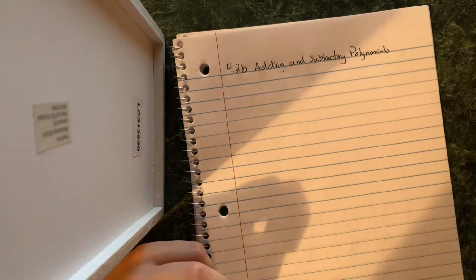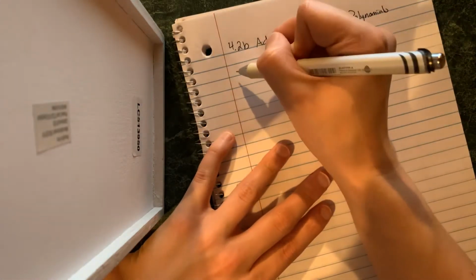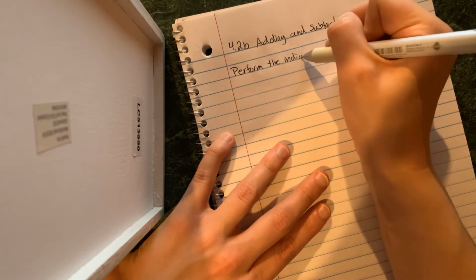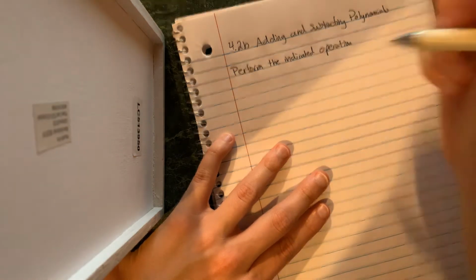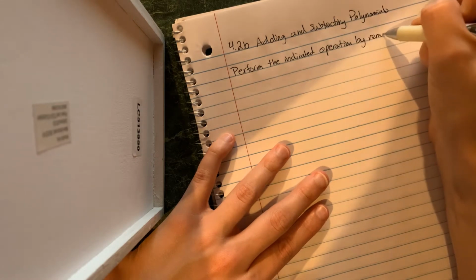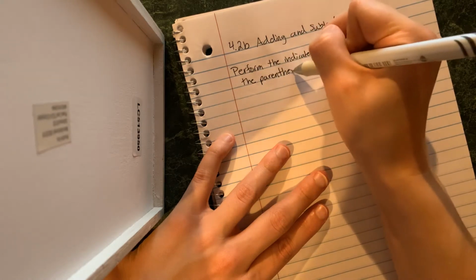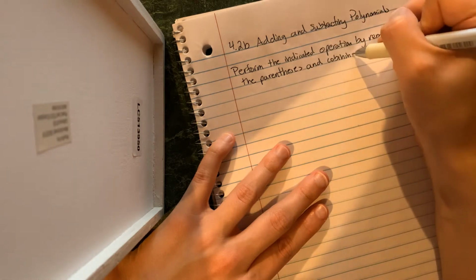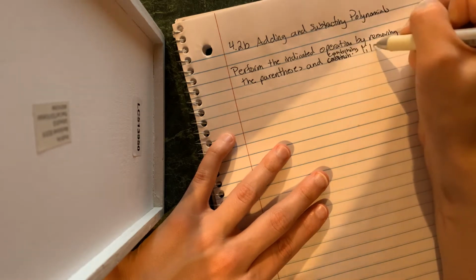It's all of the same things except they add in parentheses with it. So the directions are going to tell you, they're going to say perform the indicated operation, which means in this case adding or subtracting, by removing the parentheses and combining our like terms.